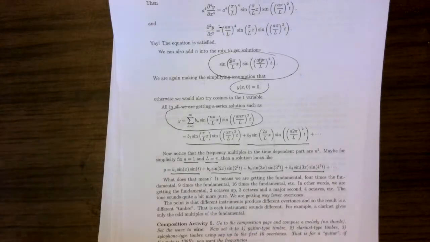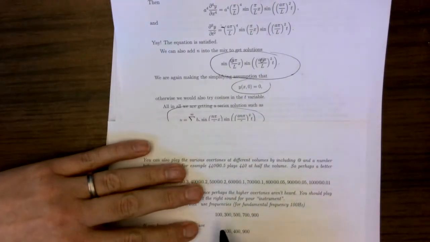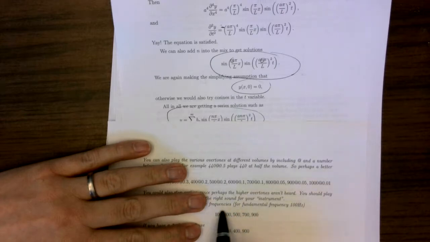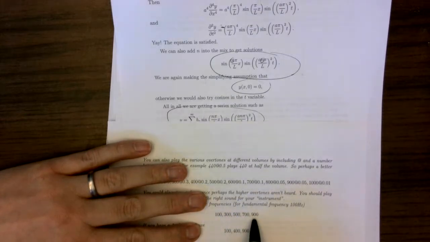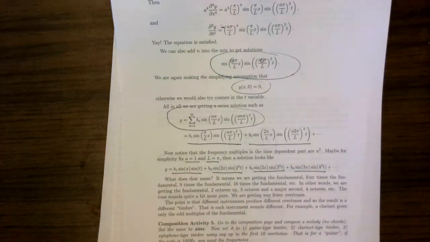Thinking again about the 100 hertz, it would have the 100, 300, 500, 700, 900, and so on, 1100, 1300. That would again be a different type of sound.